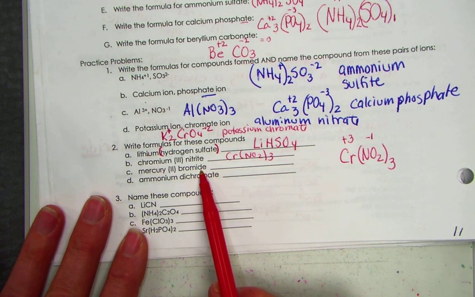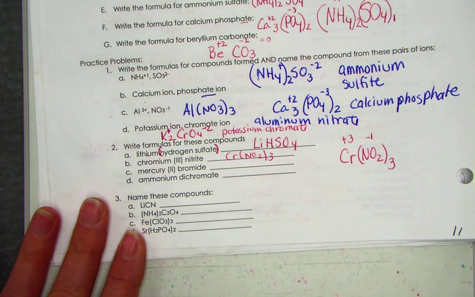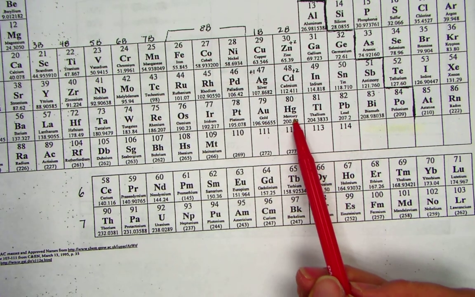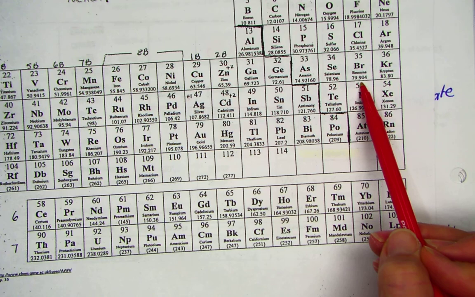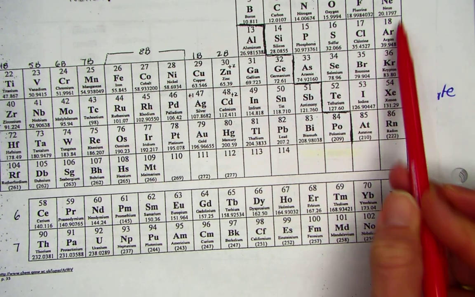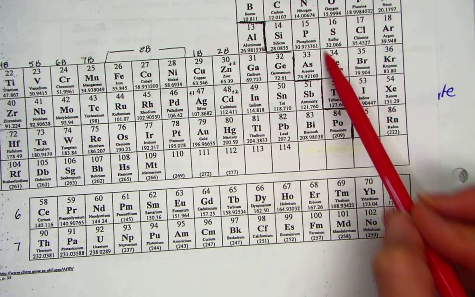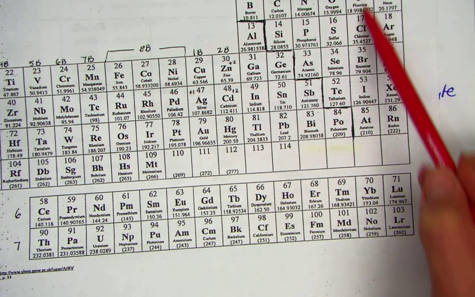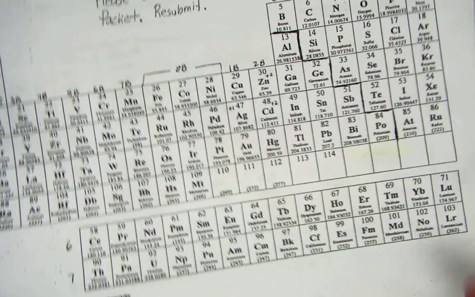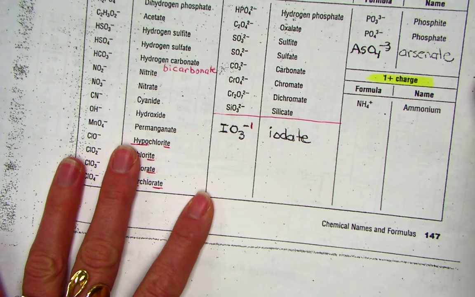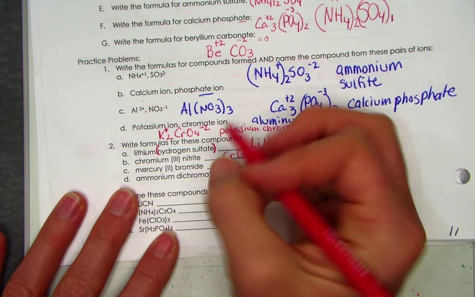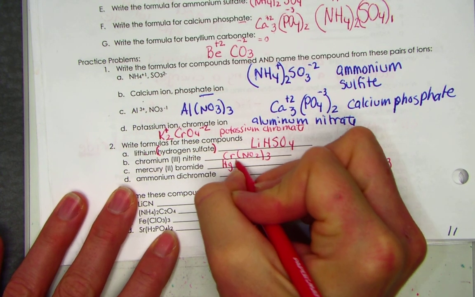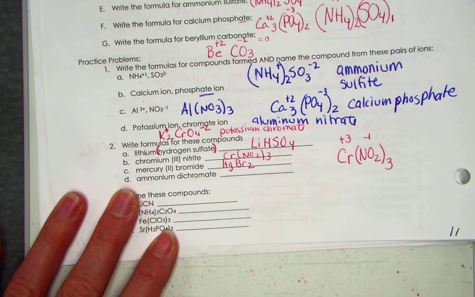The letter C, mercury 2 bromide. Ide, the sound of a binary compound, IDE. Mercury lives in the heartland of I don't know your charge, so we're telling you. And bromide is the monoatomic ion. IDEs are these characters over here. Ide, bromide, Br -1. ATE and ITE back here. Ide, right in here. Mercury, Roman numeral 2, bromide, HgBr2.